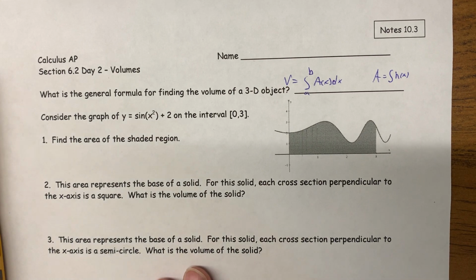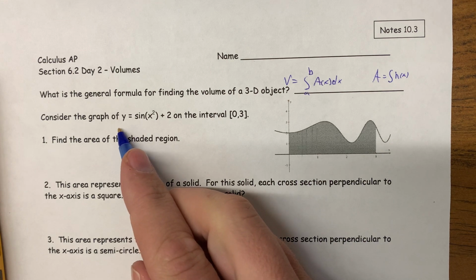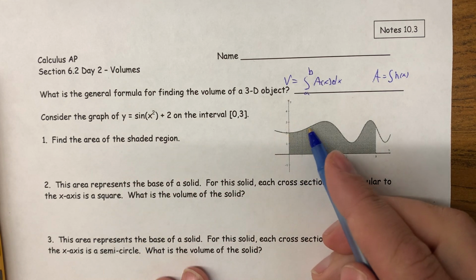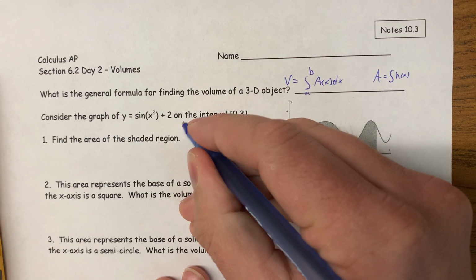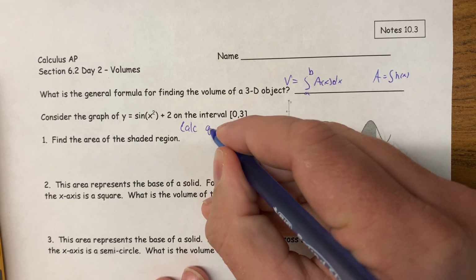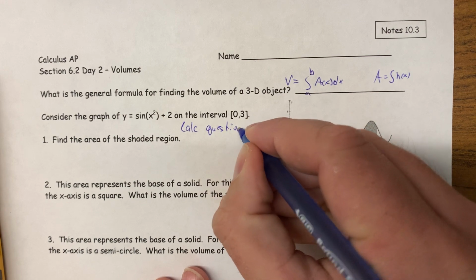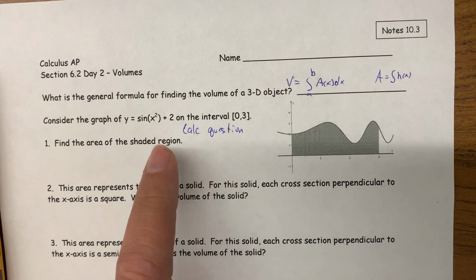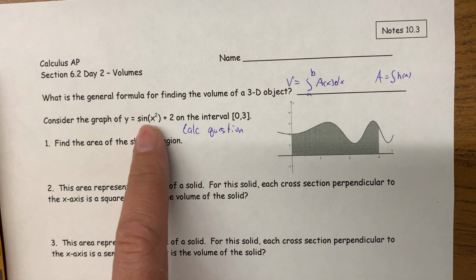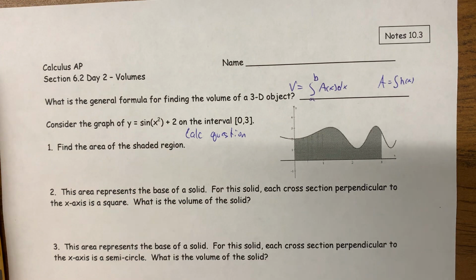Now, here we have the graph of y equals sine of x squared plus 2 on the interval from 0 to 3. This is 100% a calculator question. You can find volumes without a calculator by doing antiderivatives, but let's consider why we can't do the antiderivative of sine of x squared.